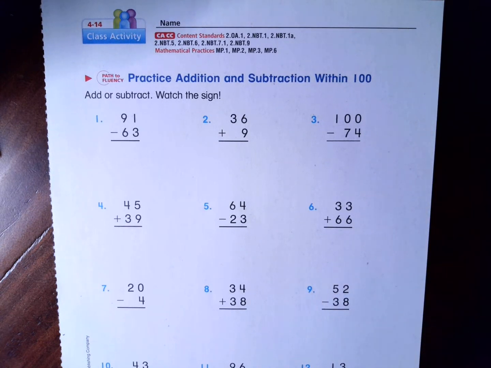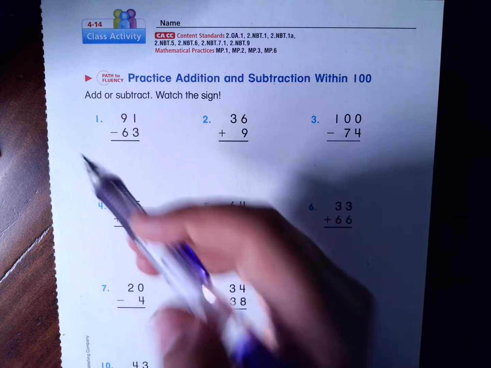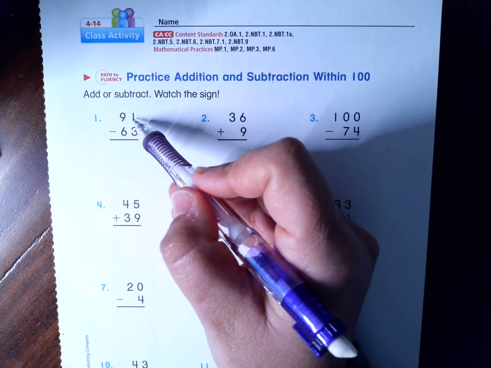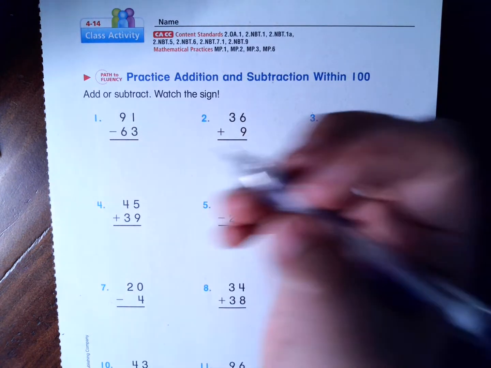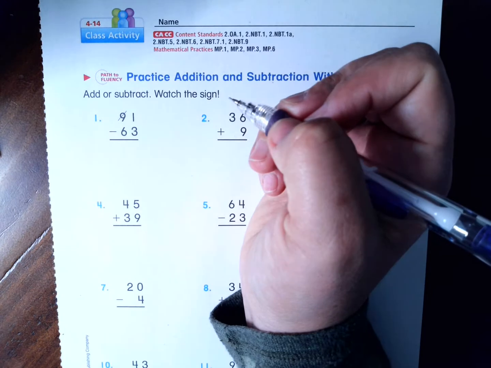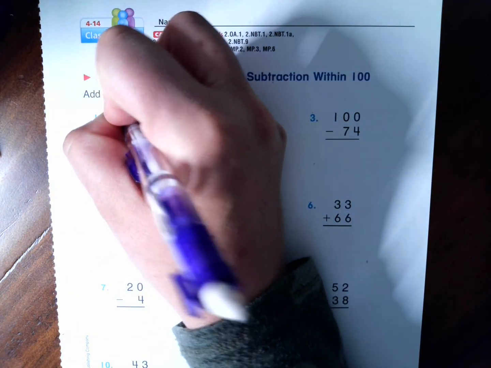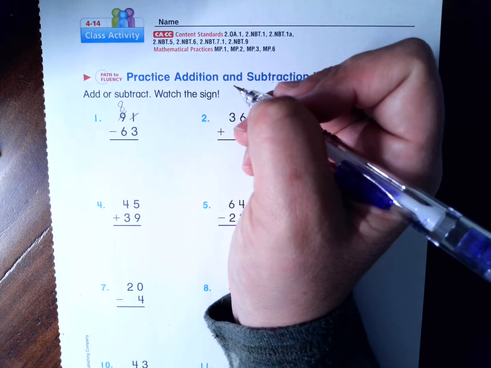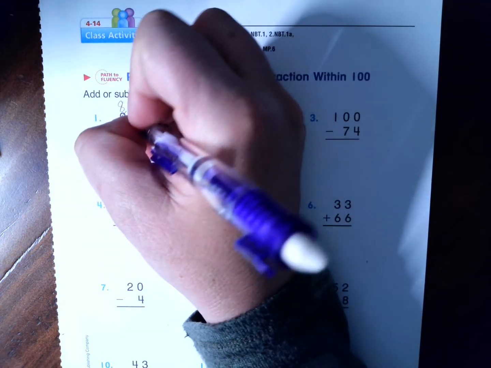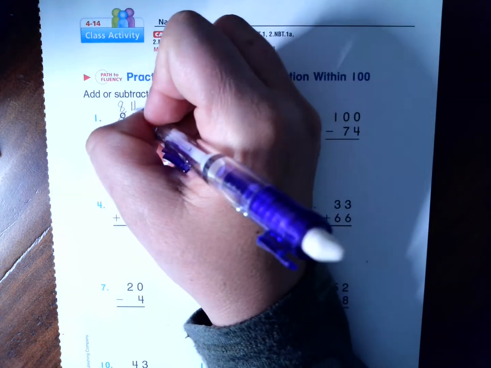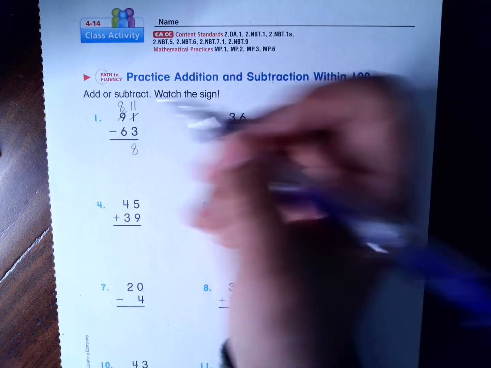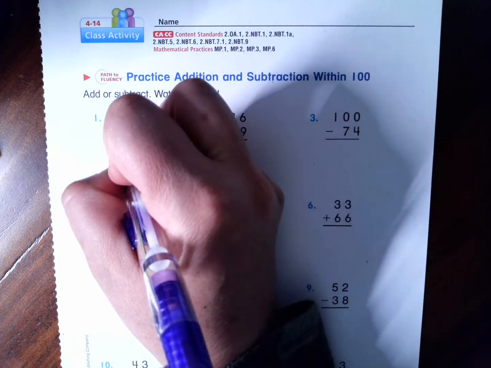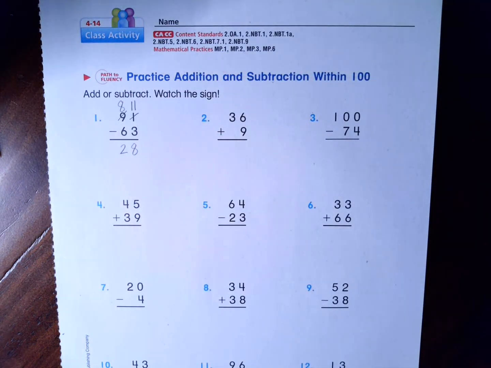Okay, so number 1, we are going to subtract. I first ask myself, can I do 1 take away 3? The answer is no, of course not. So I'm going to cross off my 9, change it to an 8, and bring back 10. I had 1 plus 10 more, and now I have 11. 11 take away 3 is 8, and 8 take away 6 is 2. So I get an answer of 28.